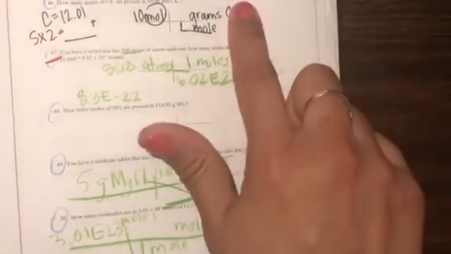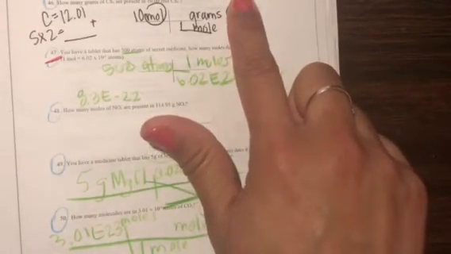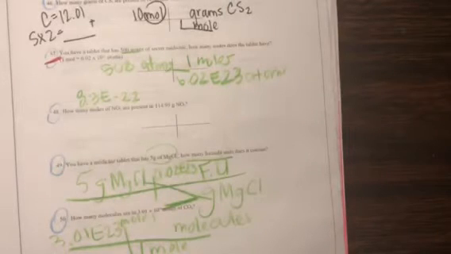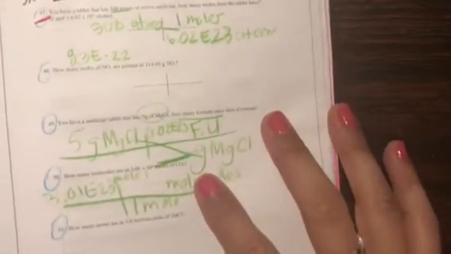This number here is going to change sometimes. Okay, that's up to you to figure out what's there. If it's in grams, you look at the periodic table. If it's in atoms, formula units, molecules, you're going to use Avogadro's number. So let's just get to it, and you can check your answers with mine.